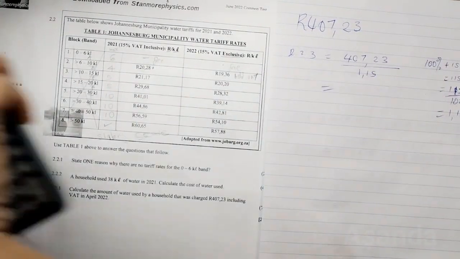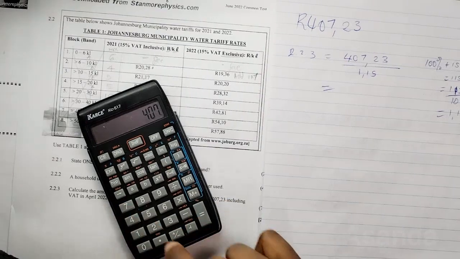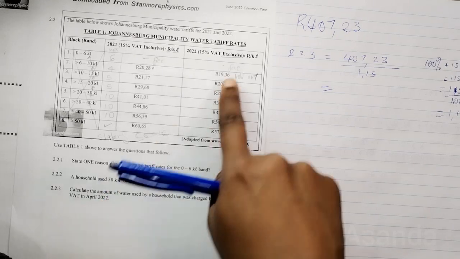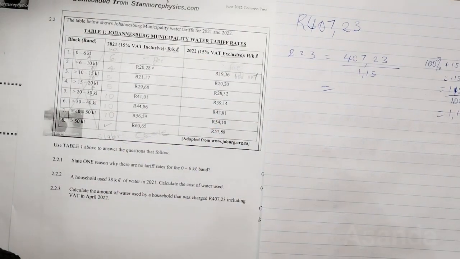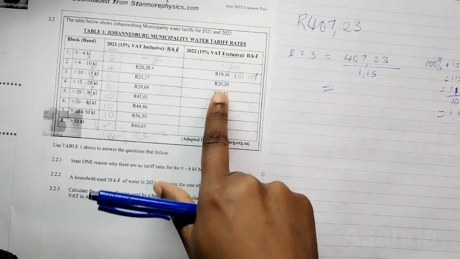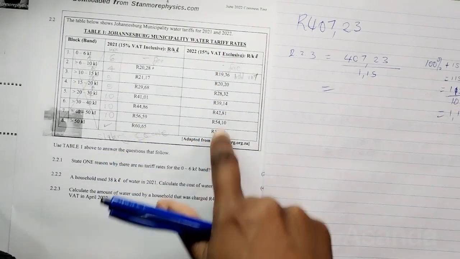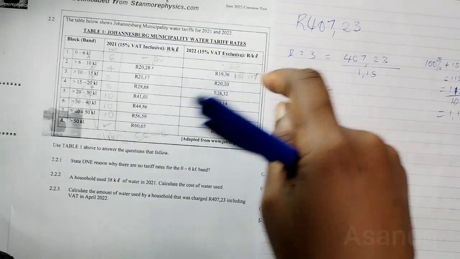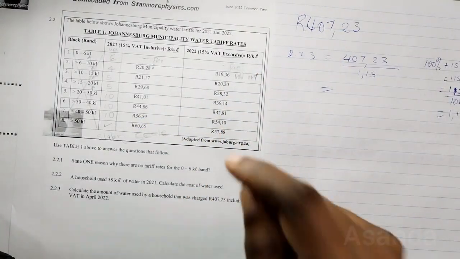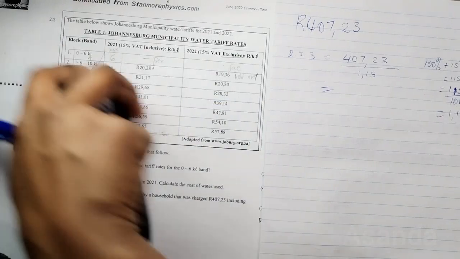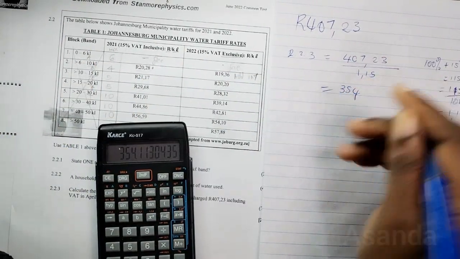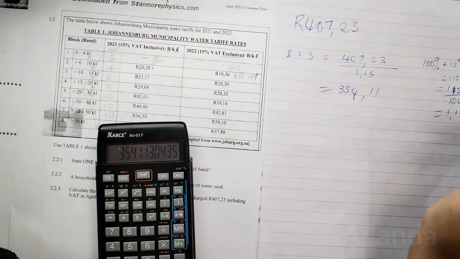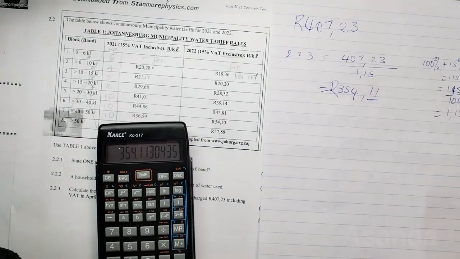Okay, we divide by 1,15. So we're going to say 407.23 divided by 1,15. Remember, this amount is from 2022, and April 2022 says that there's no VAT here. So we cannot come back to this table and calculate the amount of water used by these people using the money with VAT included, because VAT is added at the end. Now at the beginning, we're going to remove VAT, and then we're going to come back to the table. So now we have 354,1130435, but we can round off to 2 decimals because money has 2 decimals.